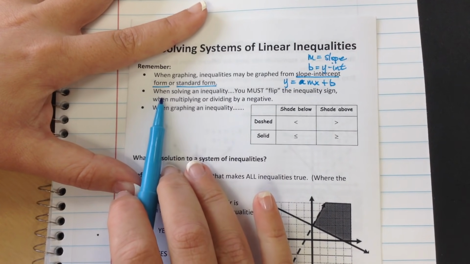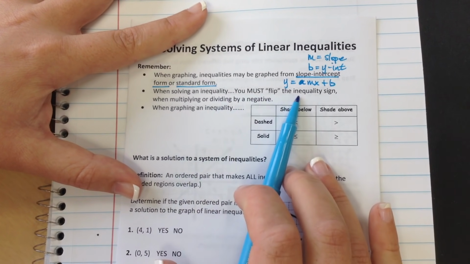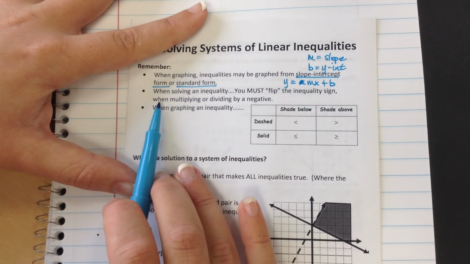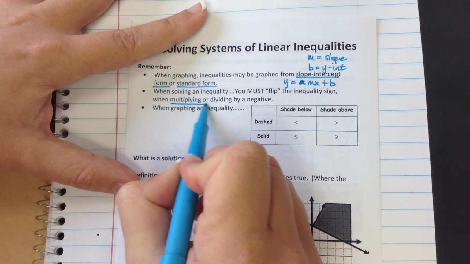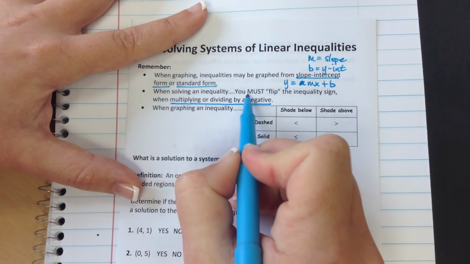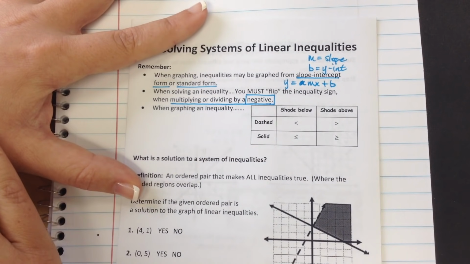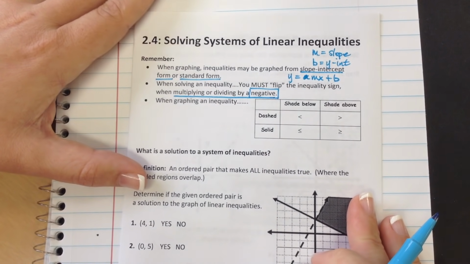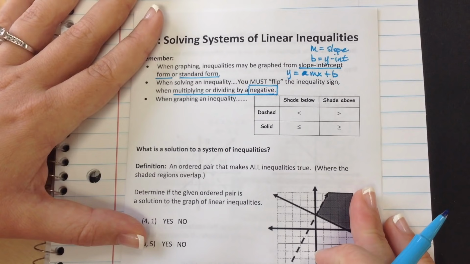A few things to remember here. When solving an inequality, you must flip the inequality sign when multiplying or dividing by a negative. You shouldn't see this too often, but it will mess up your answer if you forget to do that.